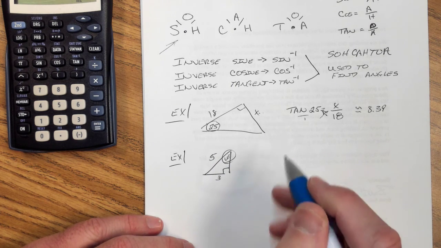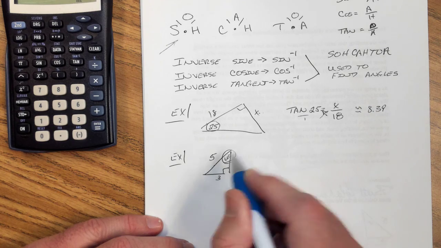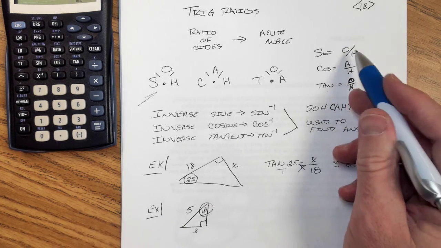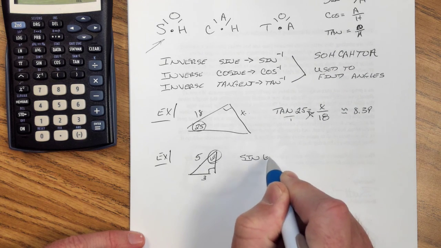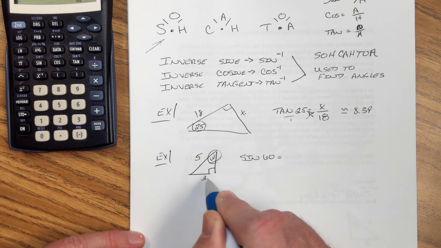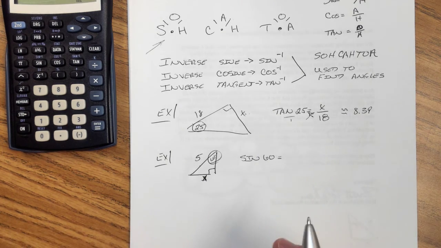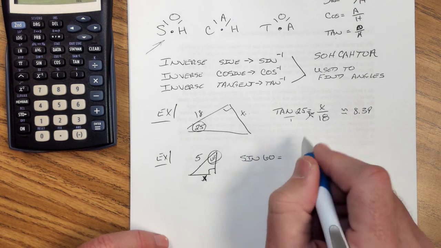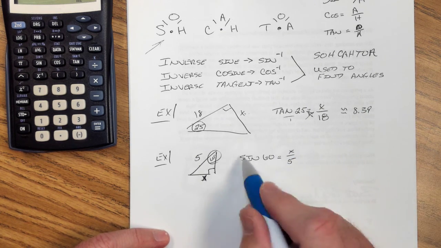Reference angle. So now look, opposite, hypotenuse. So this has to be sine. So the sine of my 60-degree angle equals, I wanted an x there, sorry, x over 5.